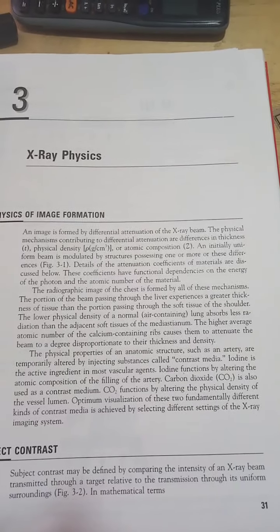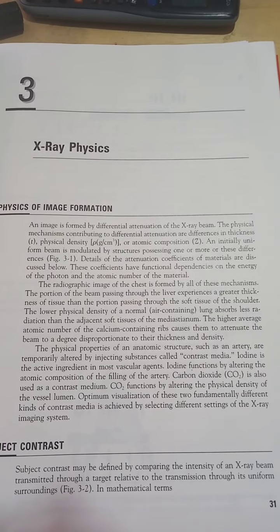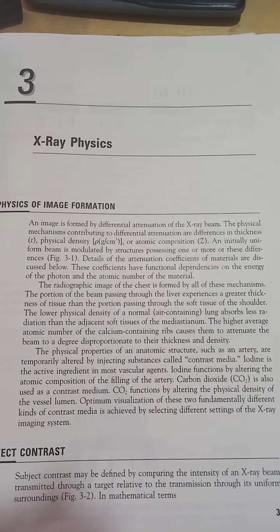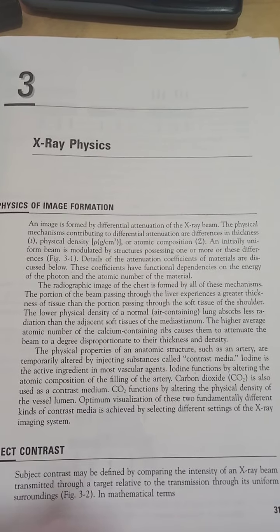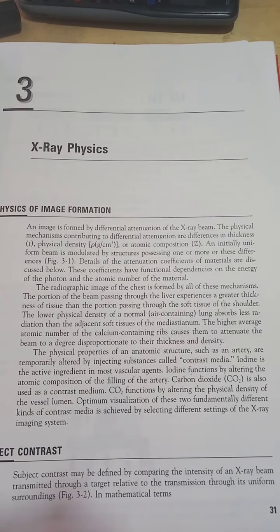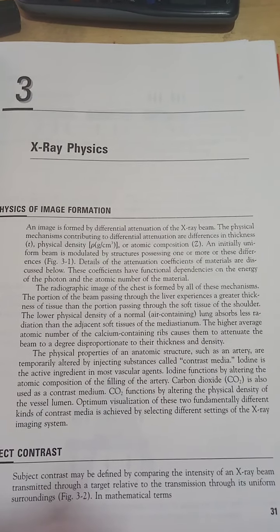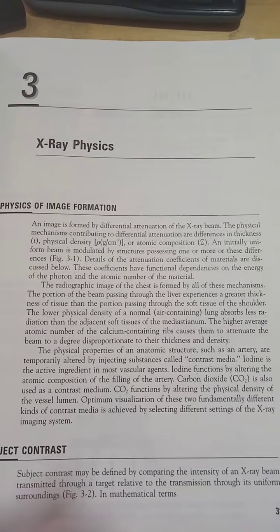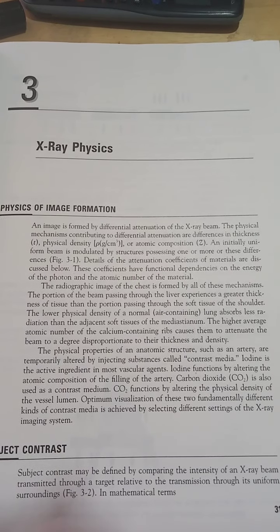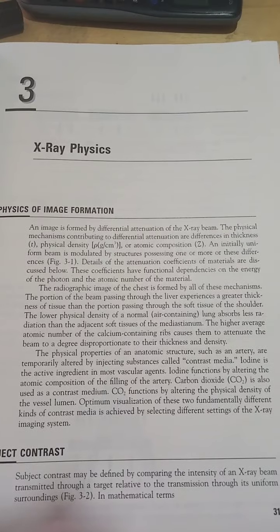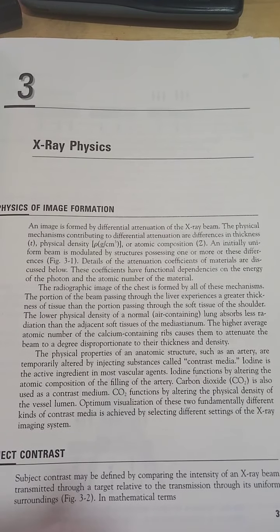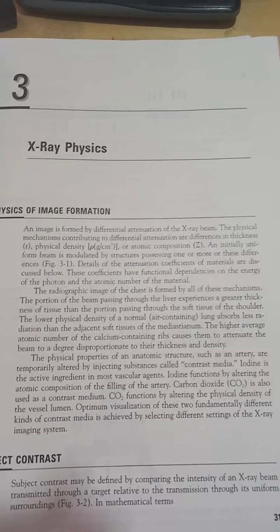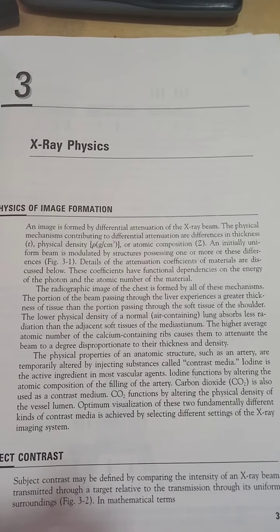The physical properties of an anatomic structure, I think that's a mistake, it should have been the physical properties of an atomic structure. So the physical properties of an anatomic structure, such as the artery, the vascularity, musculature, can be temporarily controlled by injecting contrast media chemicals. For example, iodine is very active in vascular agents, so what it does is it alters the atomic composition of the filling of the artery.